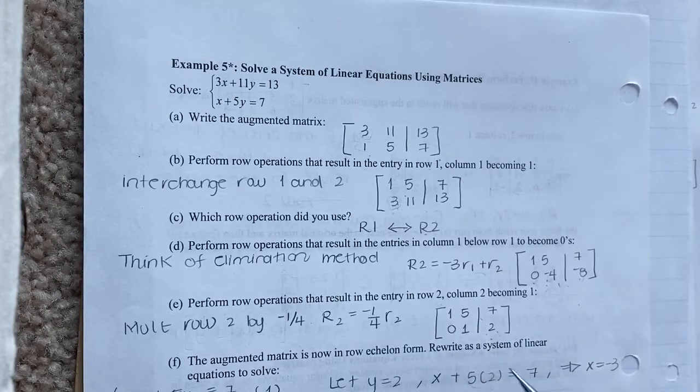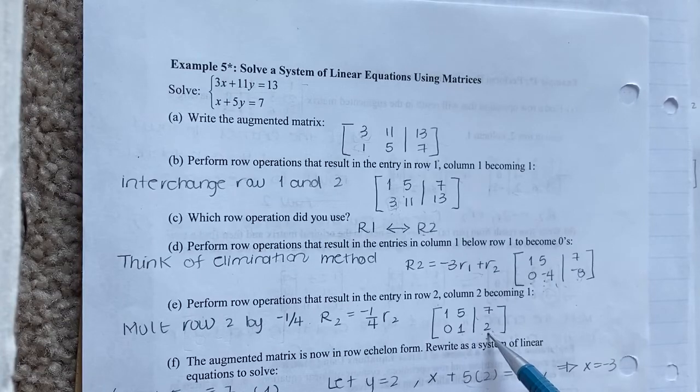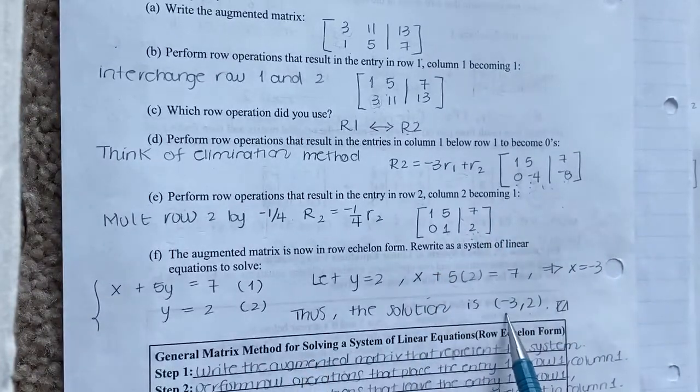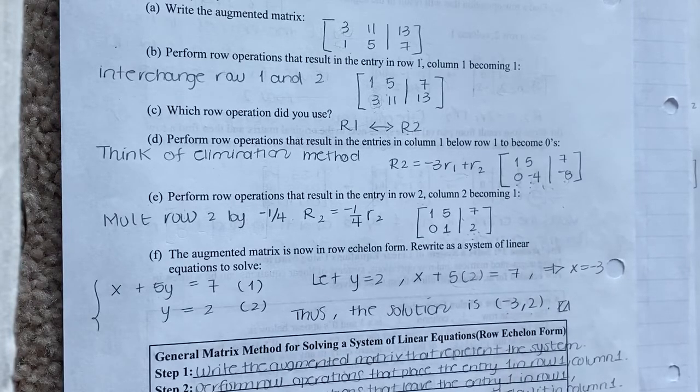After that, you basically can solve it. Why? Because you know that y is equal to 2, and then you have that x plus 5y equals 7, and then you can solve it. So the solution, you can represent it as an ordered pair, or you can always represent it as x equals, y equals. That's a style thing, okay? Both styles would be okay.